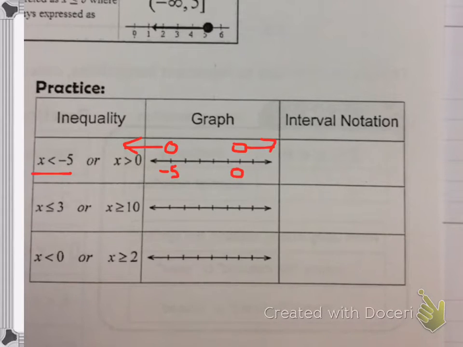In order to write an interval for that, your leftmost point is going to infinity. So we're going to start at negative infinity and stop at negative 5 because it's an open circle. It will be a parenthesis. We're going to union that with our second interval, which starts at 0 and goes to infinity.